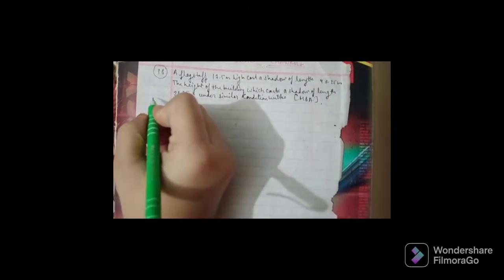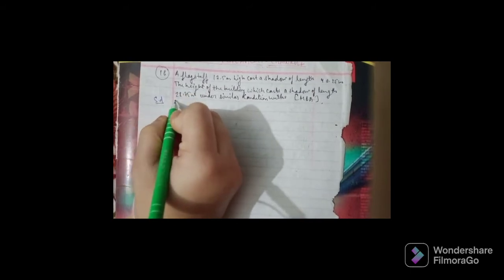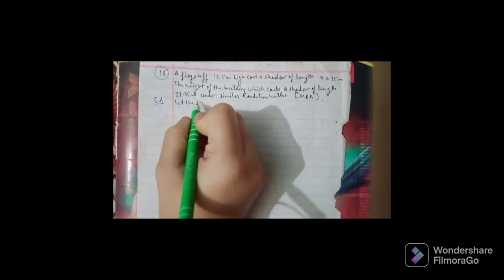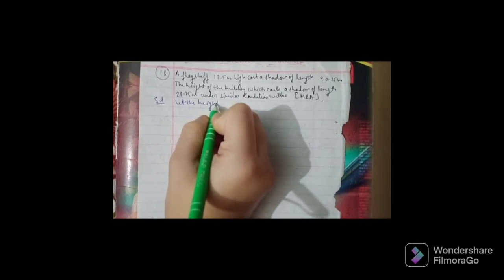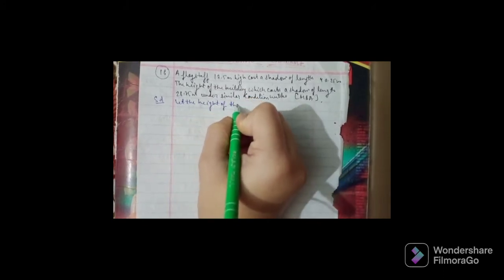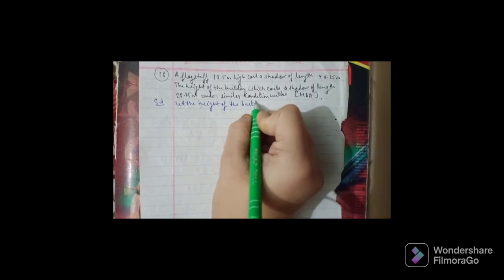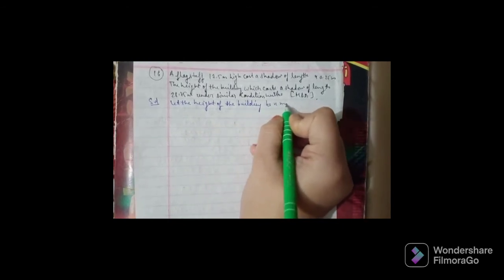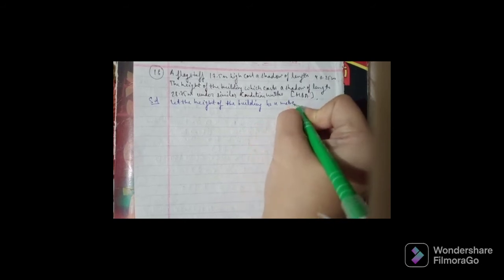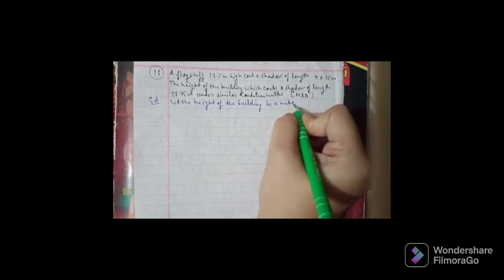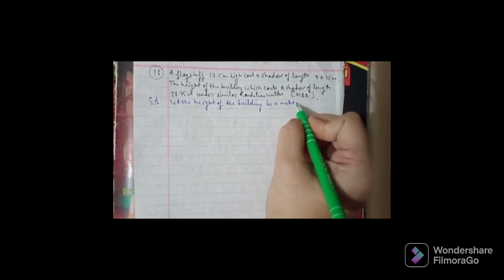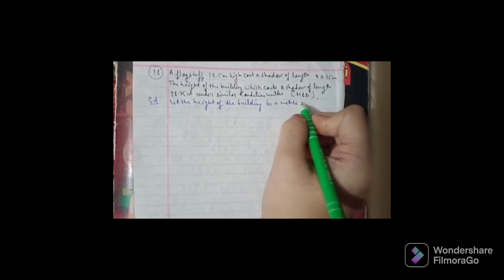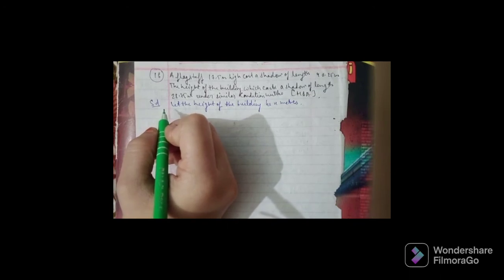So here we go. Let the height of the building be x meter. Now, less lengthy shadow, less is the height.